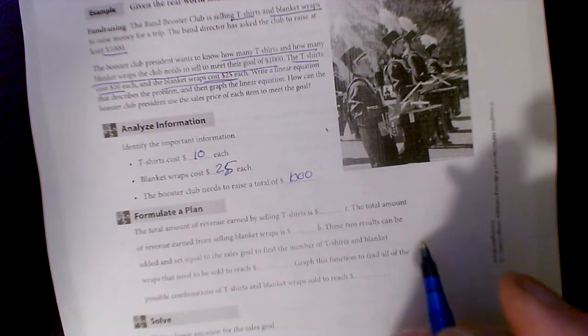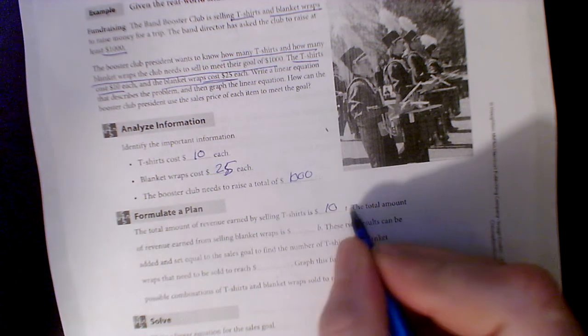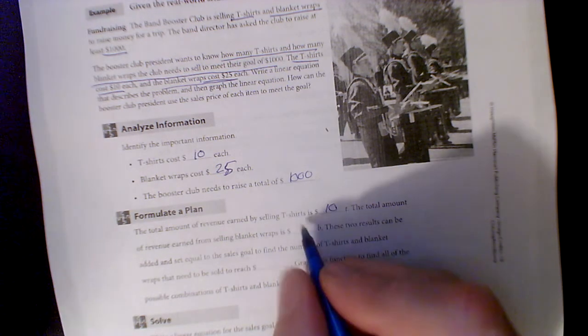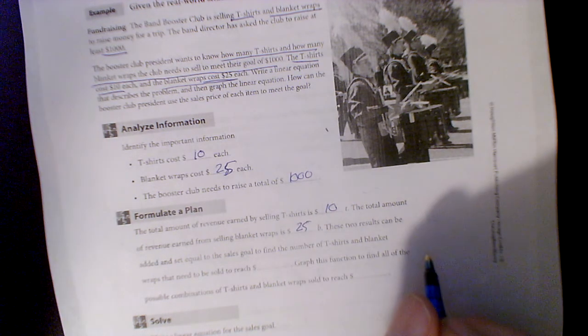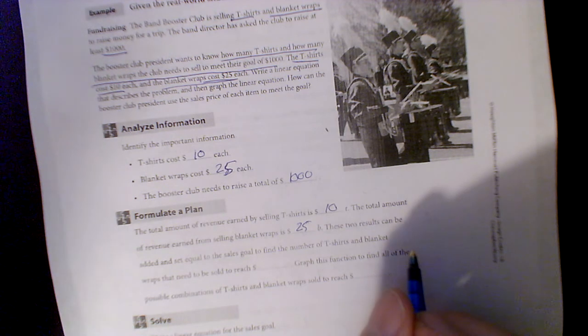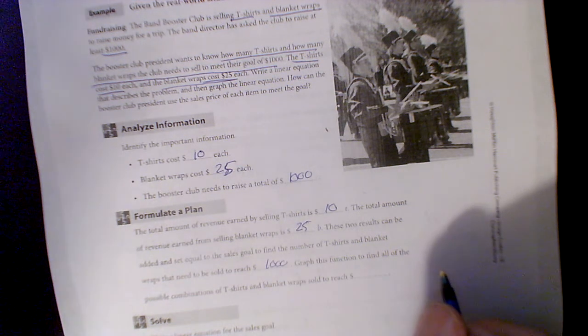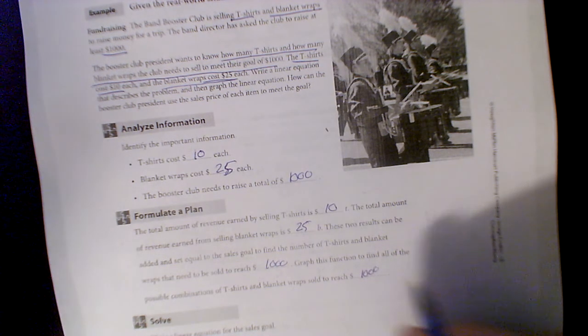Well, there's our basics. The revenue earned from t-shirts is $10 per t-shirt, right? The amount of revenue earned from selling blankets is $25 per blanket. These results can be added and set equal to the sale goal. That's a good point. To find the number of t-shirts and blankets needed to reach $1,000, graph this function to find all the possible combinations of t-shirts and blankets sold to reach $1,000.